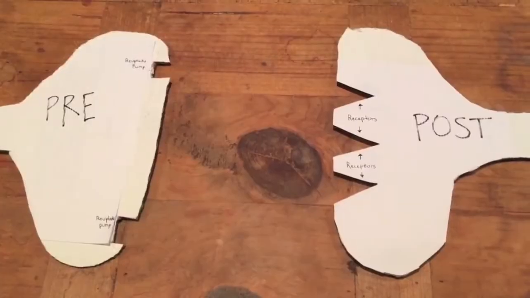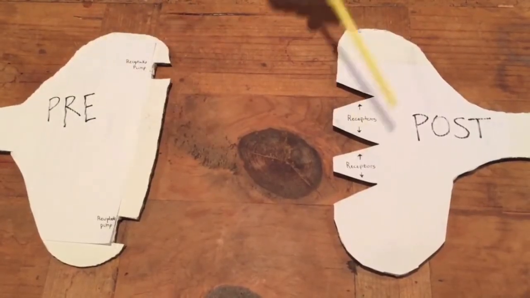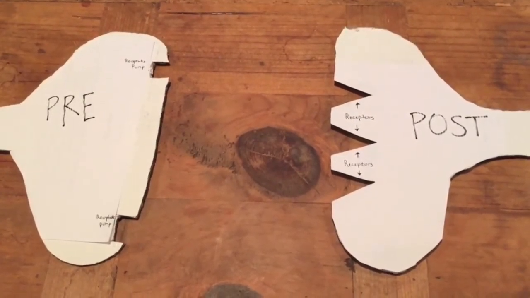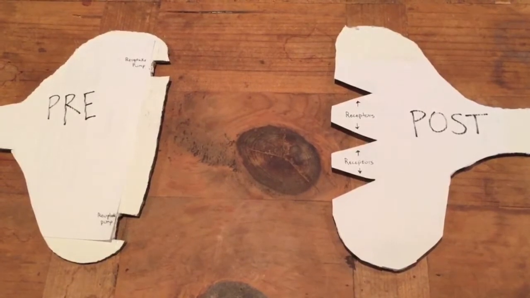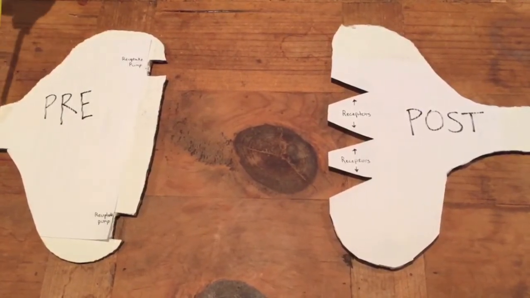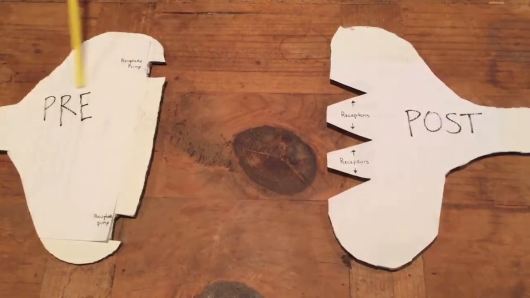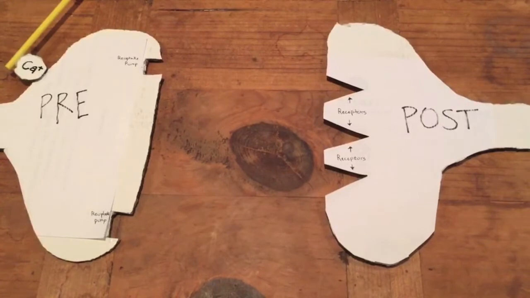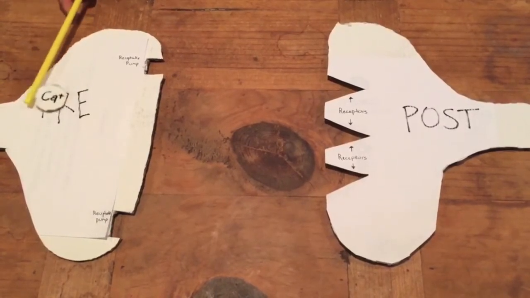Let's do it. Here we have a normal synapse with a presynaptic membrane and a postsynaptic membrane. The first step of neurotransmitter release is an action potential that travels down the axon from the axon hillock to the axon terminal. This action potential opens voltage-gated ion channels containing, letting calcium into the presynaptic cell.